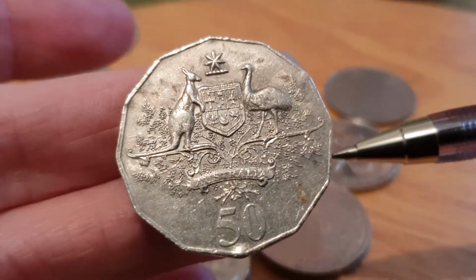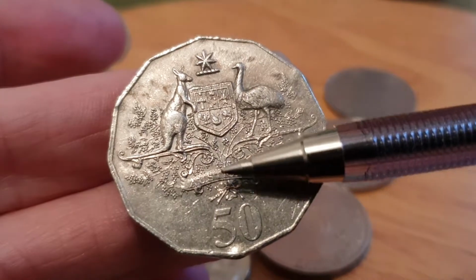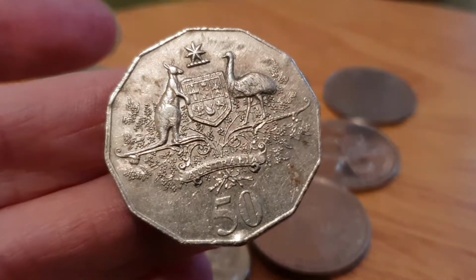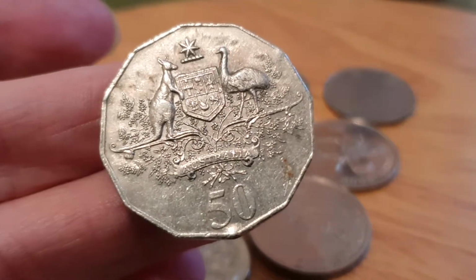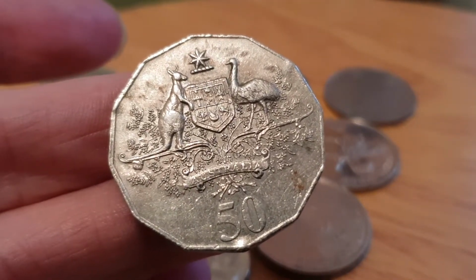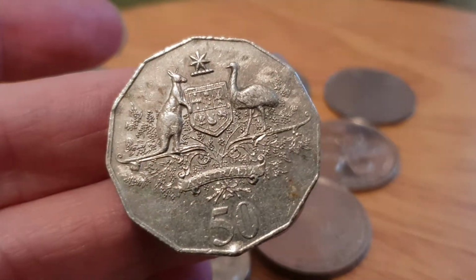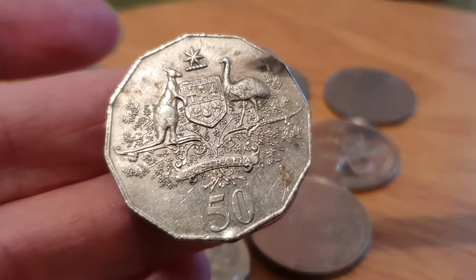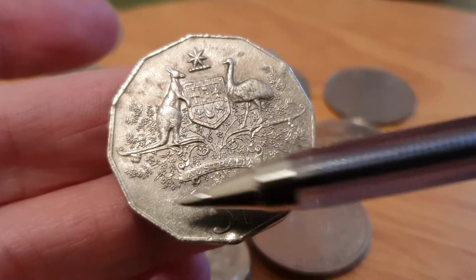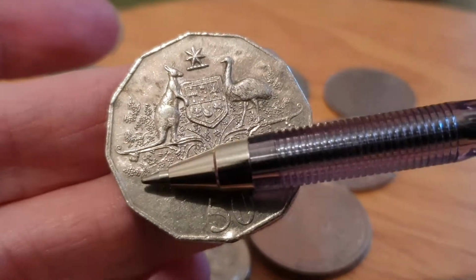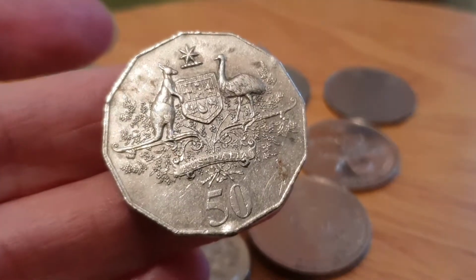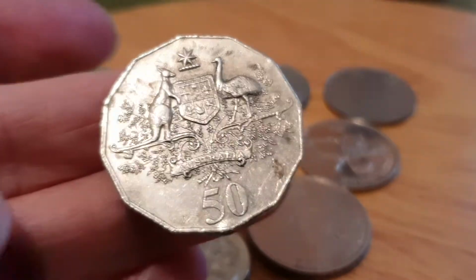If it was an uncirculated coin, then it would have a higher value, but because it has 44 million made, it still won't be a very valuable coin for a long time yet. And all these 2001 50 cent coins have the error in this position. So this side is usually thicker than this side. That's a problem they actually had in 2001.